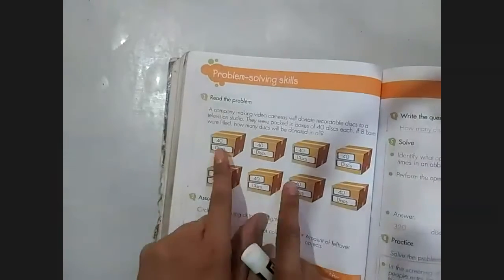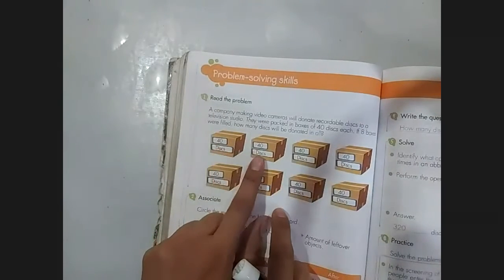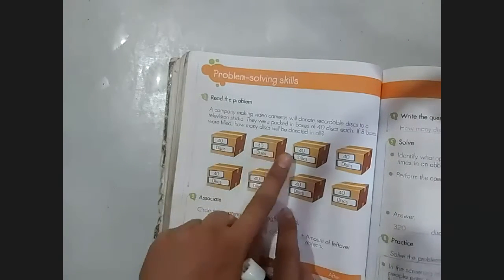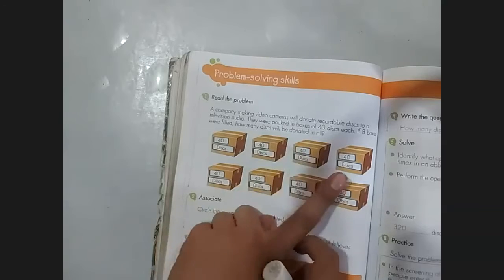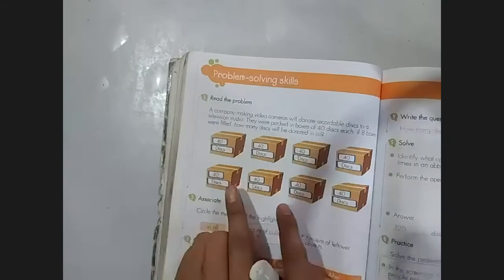What can you see? 8 boxes. 8 boxes, right? Very good. There are 8 boxes. And what do we have in each box? ¿Qué hay en cada caja? 40 discs in each box. In this box, there are 40 discs. In each box, 40 discs.